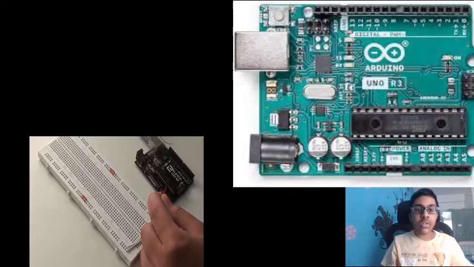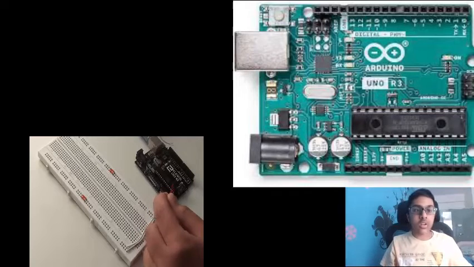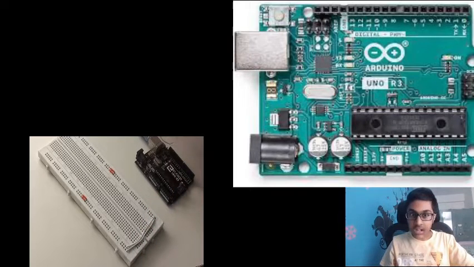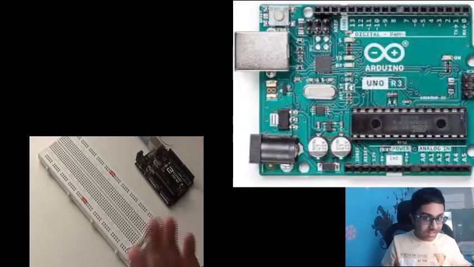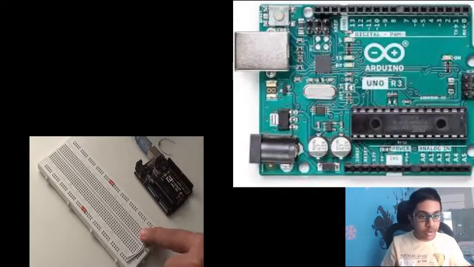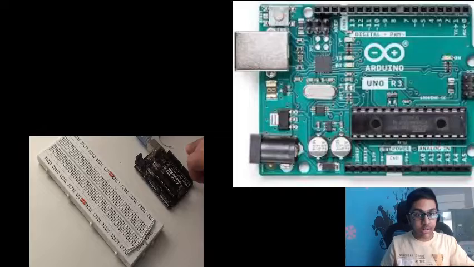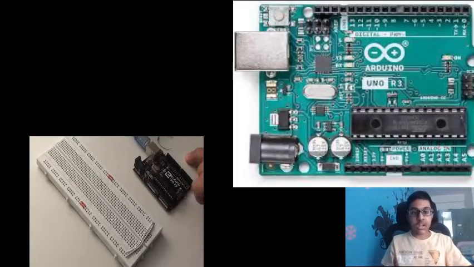Having said all that, let's go into building a very basic circuit. We're going to turn on an LED using an Arduino. For this, we'll need the most excellent Arduino Uno, a breadboard, an LED, and a resistor of 220 ohm. I'll explain how the breadboard works along the way.